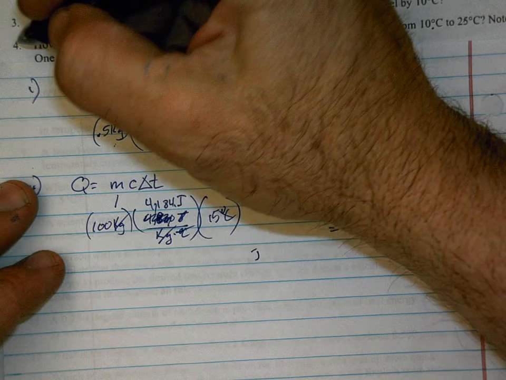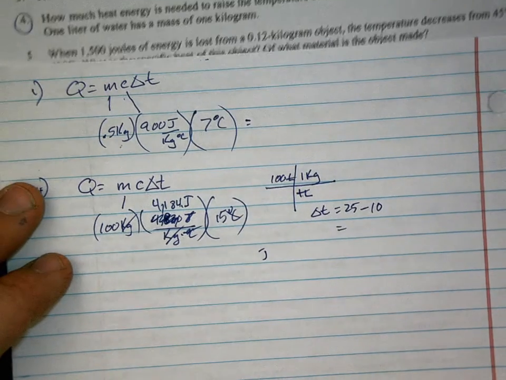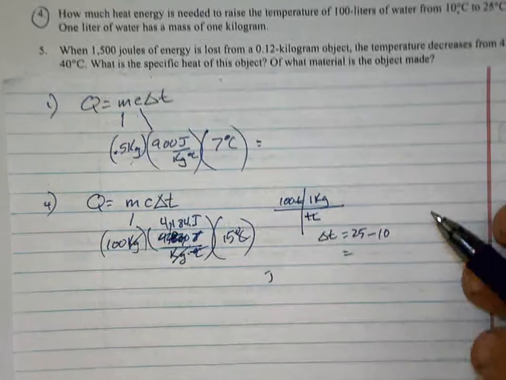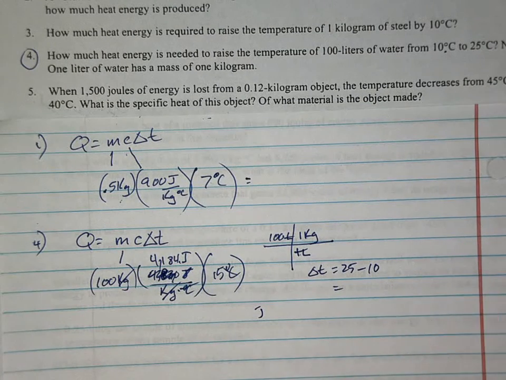What's the next one I asked you to do? Question number 5. Now this problem is asking you what is the specific heat. And from our specific heat chart, specific heat is the ability to absorb or transfer energy.